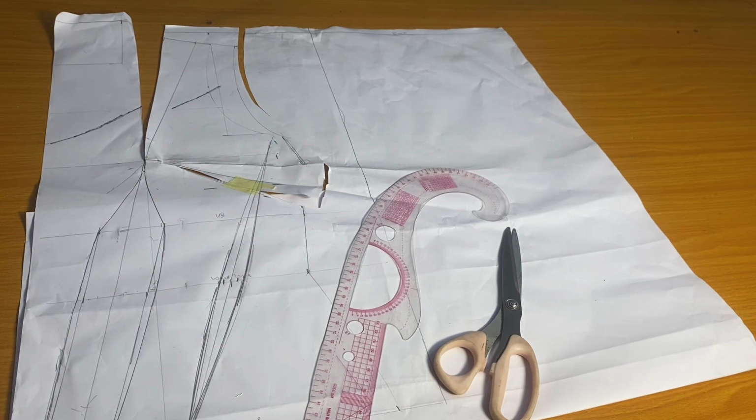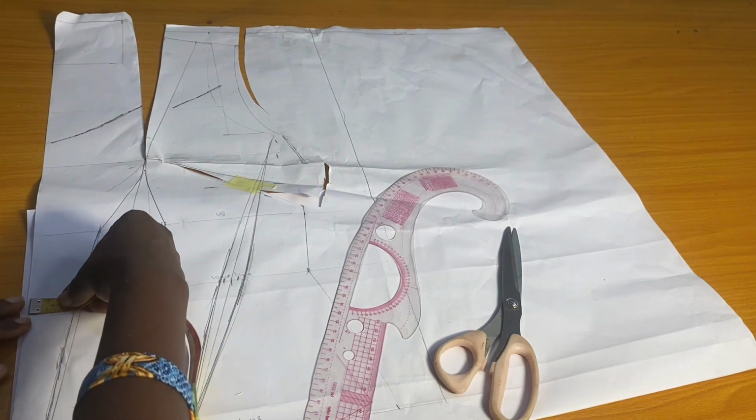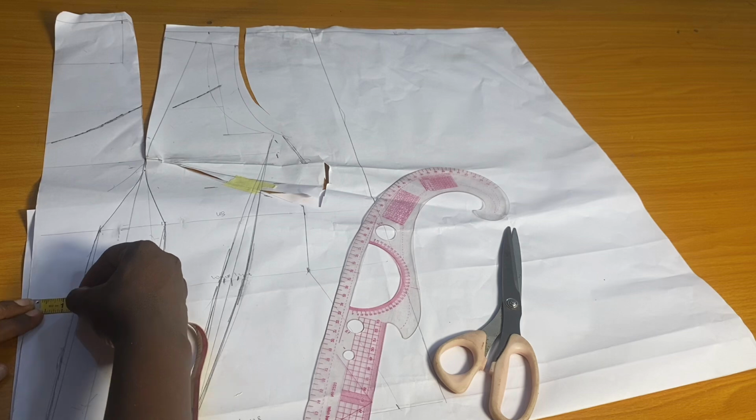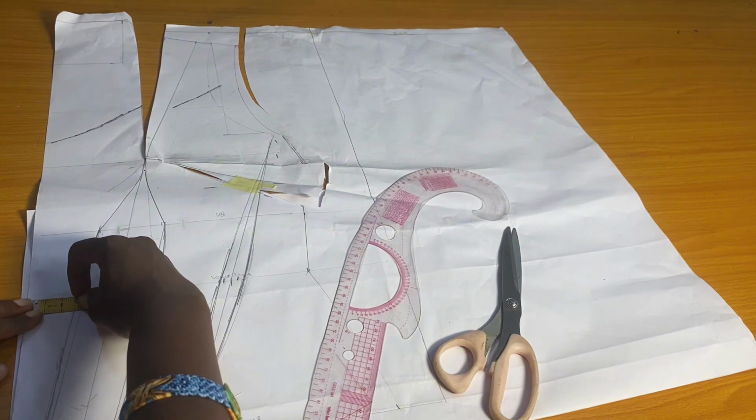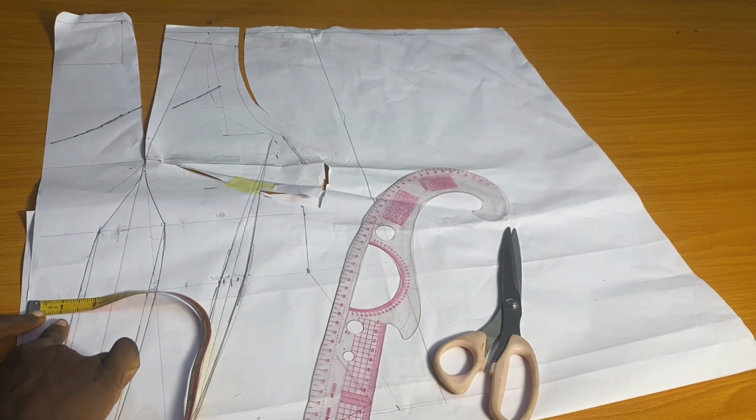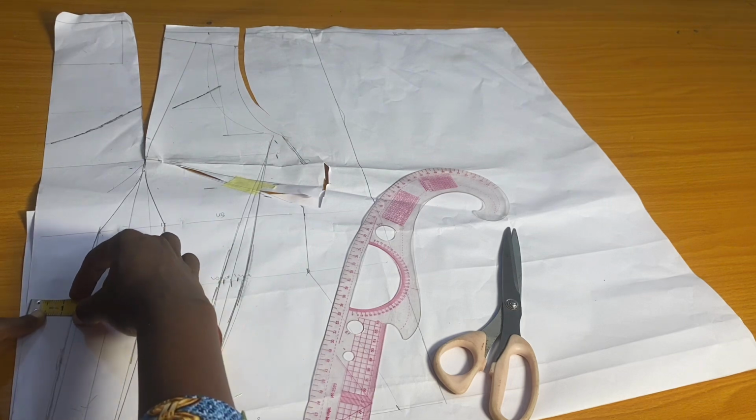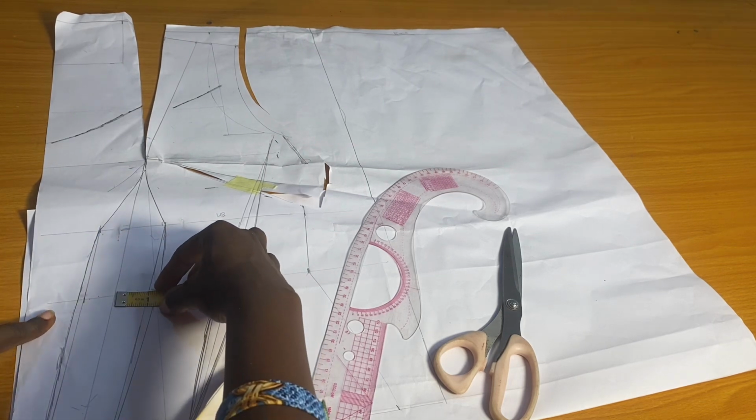Now this is what I want us to do for the front. Now that we are done with the front measurements, you know my waist is 29, and we divided 29 by 4 and we had 7.25. Now let's check what is left on my front waist. I'm skipping my dart from this first line, then place it on the next one.